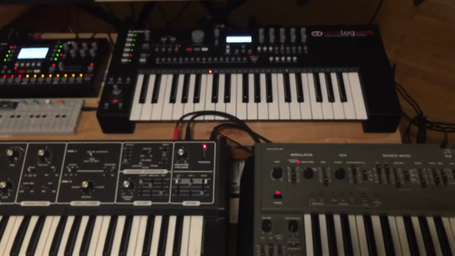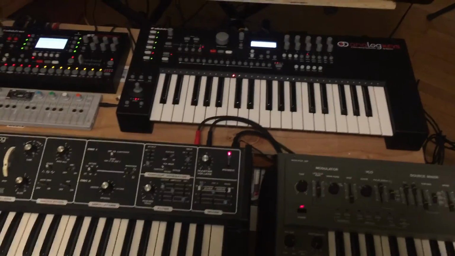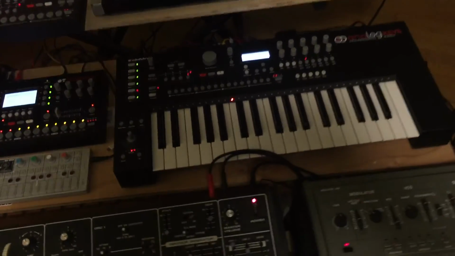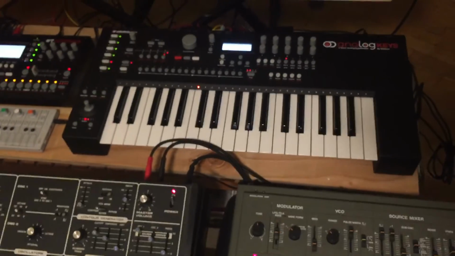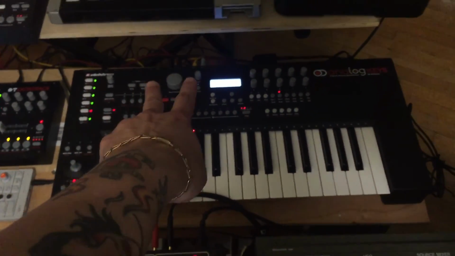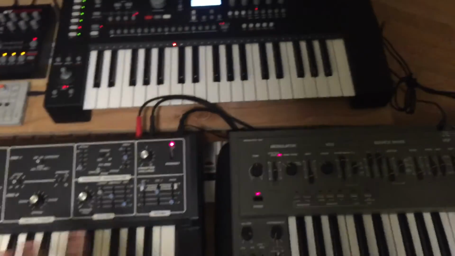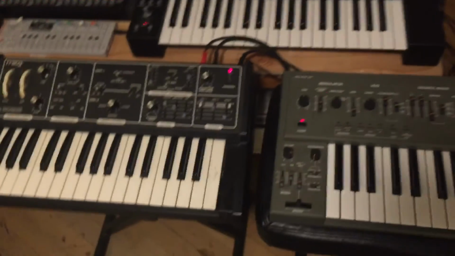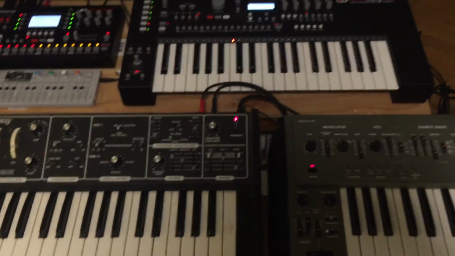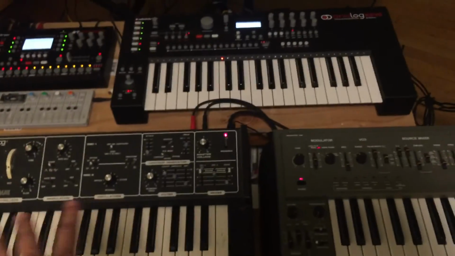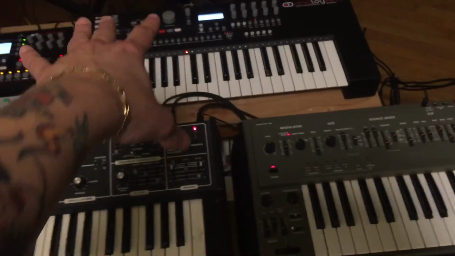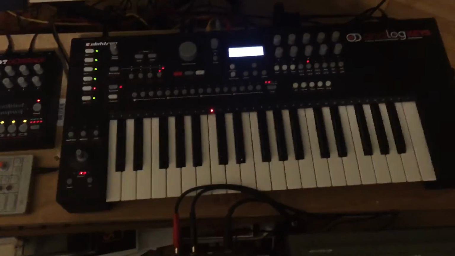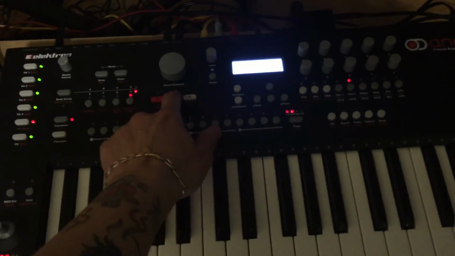So that's how powerful the sequencer of the analog keys is. Also the option that you have of sending two different sets of information for two different analog keyboards or synths, and that's how you can get one to do one thing and one to do another thing, all controlled by the analog keys. Okay, so that's today's tip.